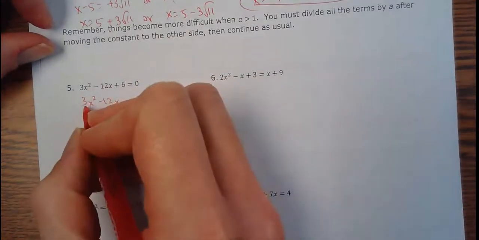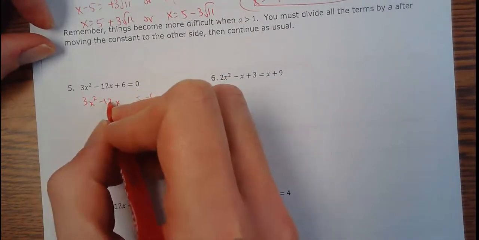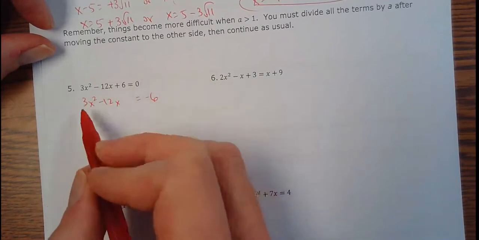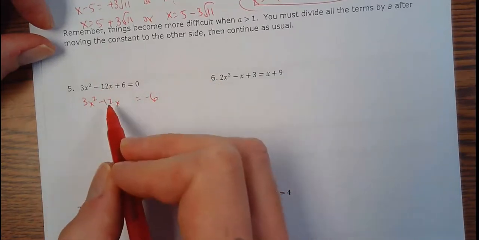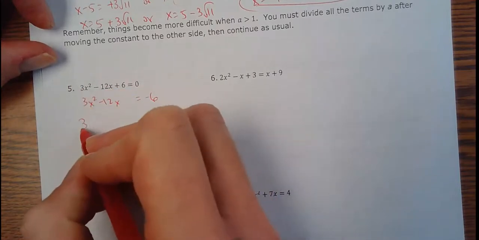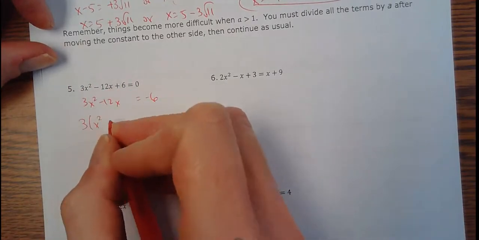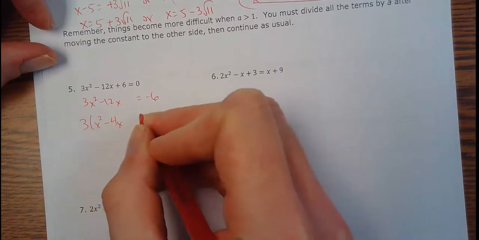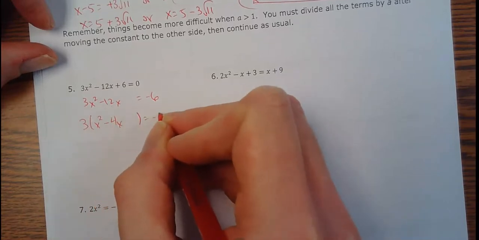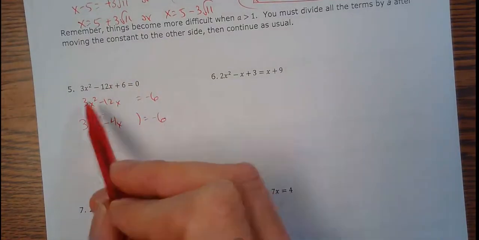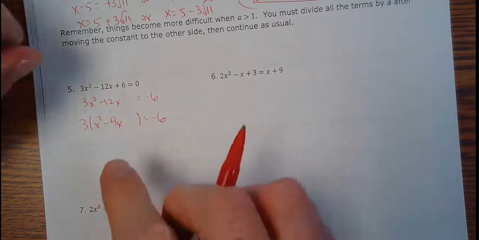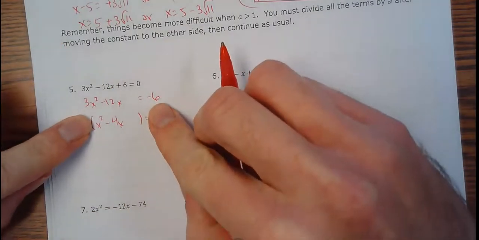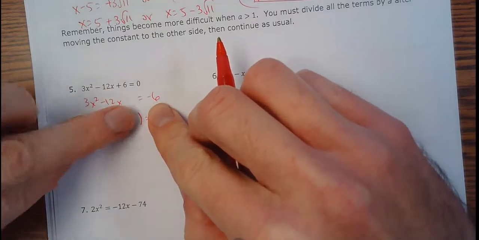Okay, now I want a to be 1, so I'm going to take a 3 out of both of these. In this case, they're both divisible by 3, so it works out nice. I take a 3 out. I got x squared minus 4x. I'm going to leave that space in there still. So far I moved the 6 over and I factored a 3 out. Now just in here, what number do I want that to be? What do I want to add there?